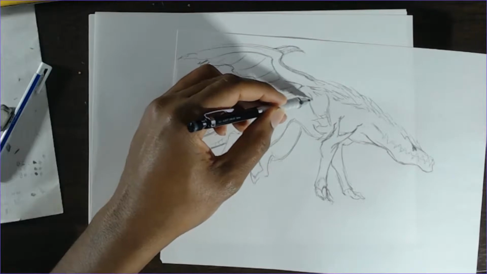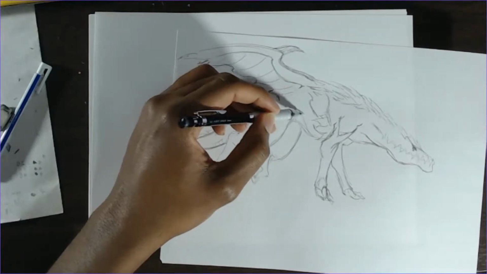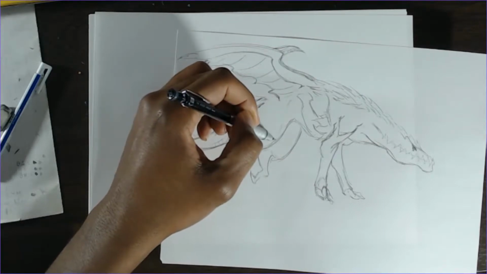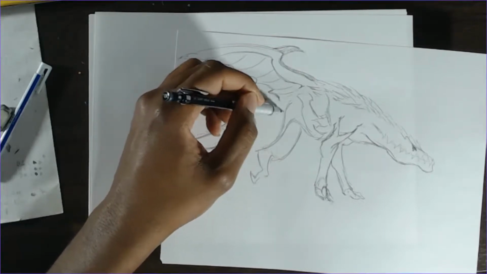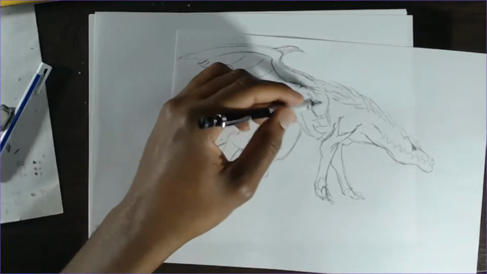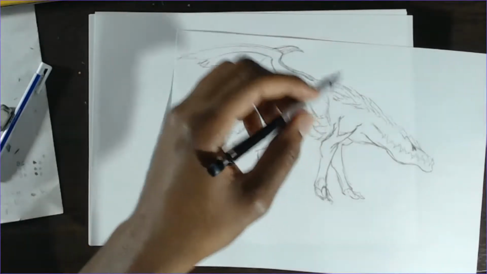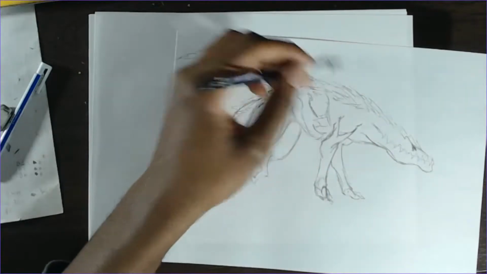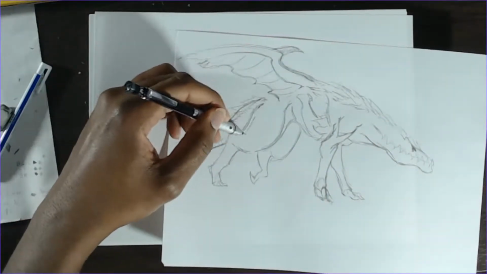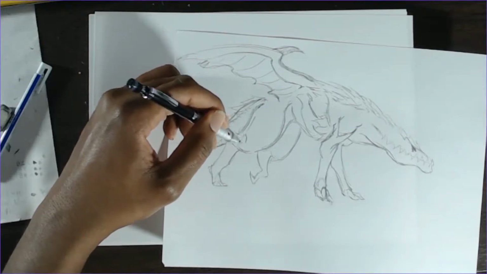Let's see what I could deal with a little bit more. Just give him, I don't know, let's give him a little bit of fin coming out the top, since I just decided to give him this aquatic property of him being able to swim.